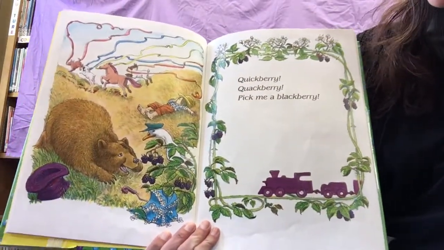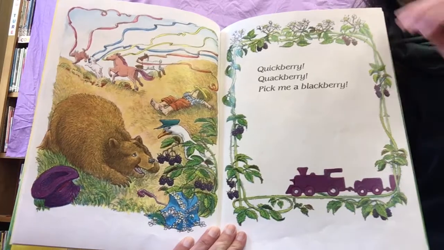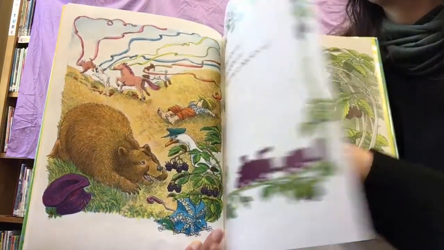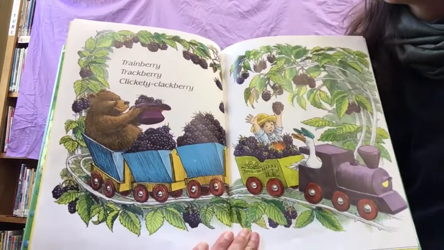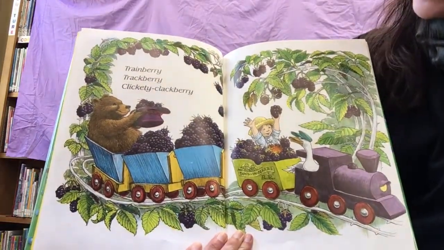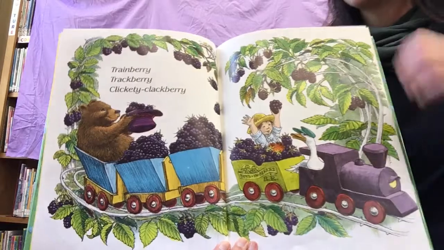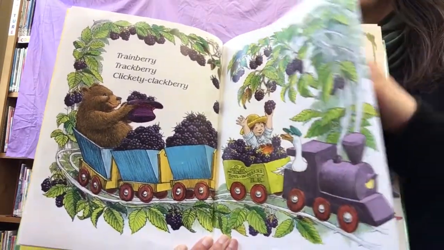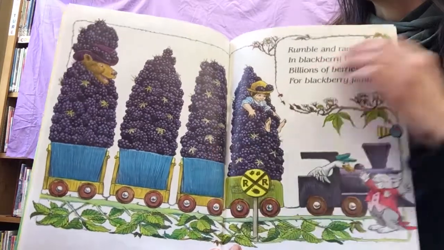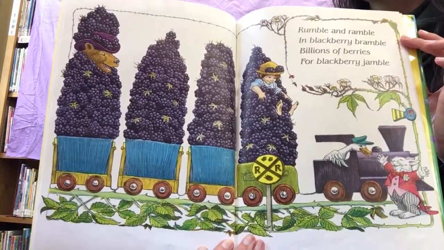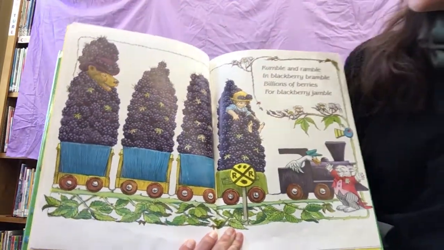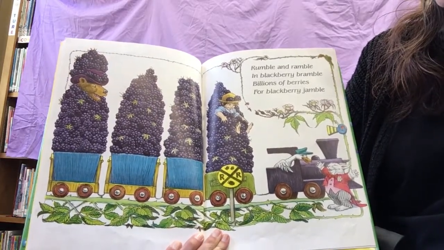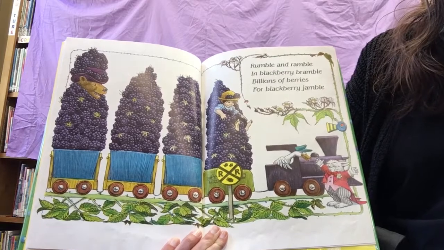Quickberry, quackberry, pick me a blackberry. Trainberry, trackberry, clickety-clackberry. Wow. Heaps of blackberries. Rumble and ramble in blackberry bramble, billions of berries for blackberry jamble.